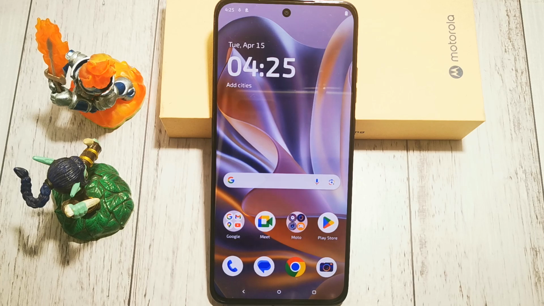Today I will show you where to find the option and how to change a screen record resolution to 1080p in Motorola Edge 15 Neo phone. So where to look for this option and how to change our screen recording resolution.